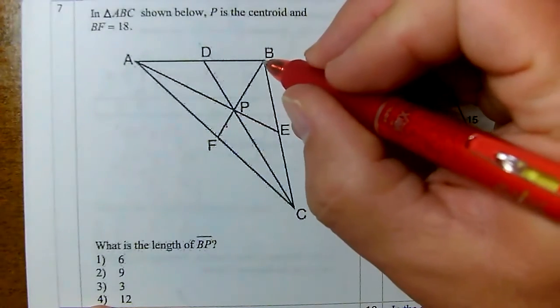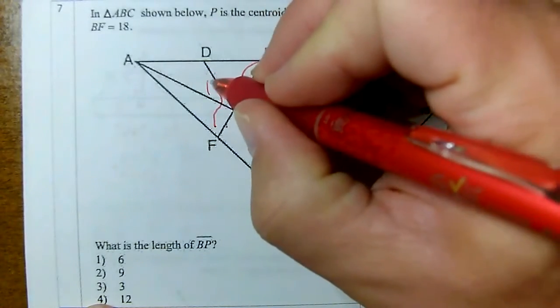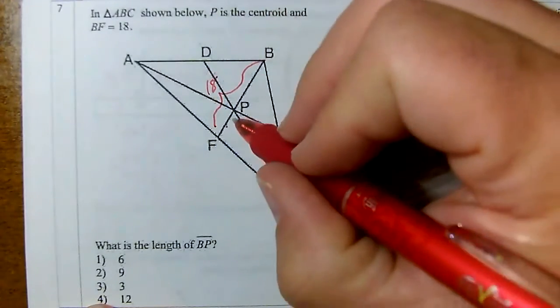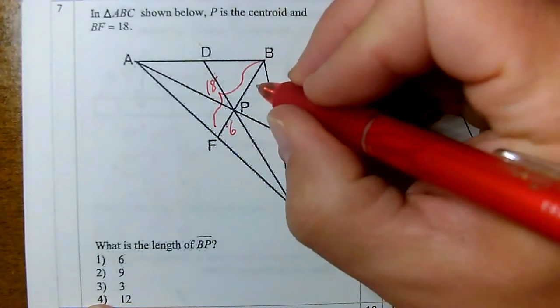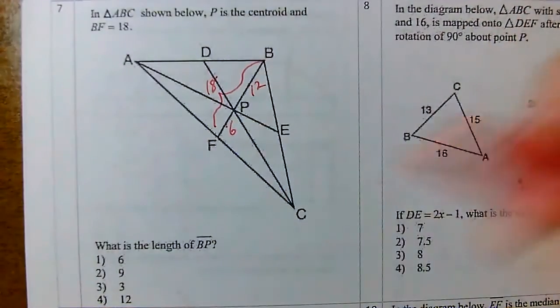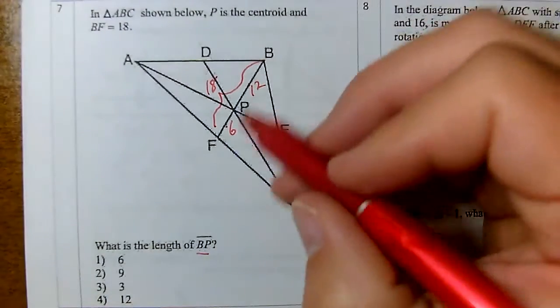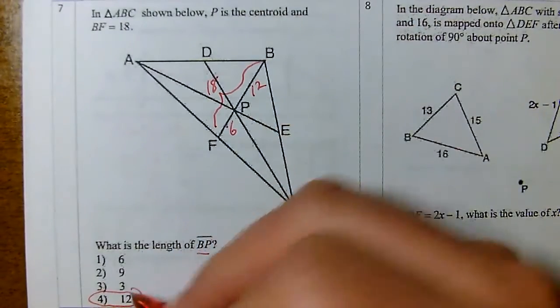So if we know that this entire thing is 18, then this is 1/3 of that, which is 6. This is double that, 2/3, which is 12. Together, that equals 18. They wanted BP, which is this piece here. So that is 12.